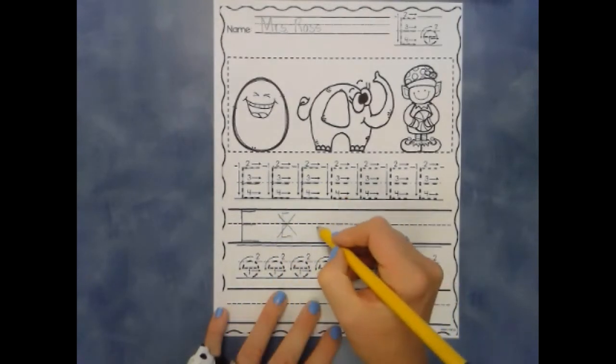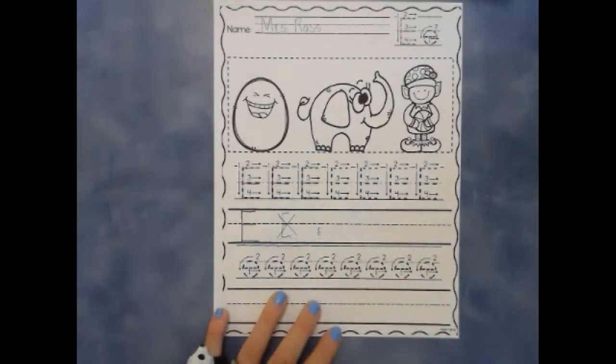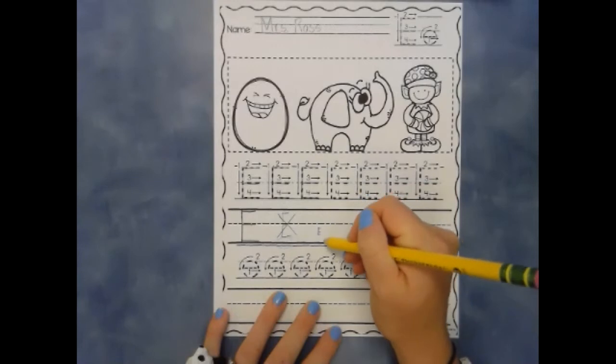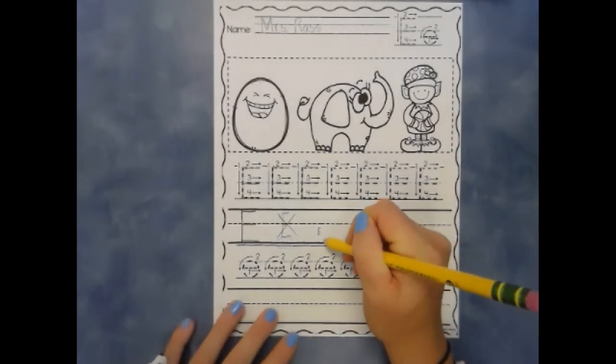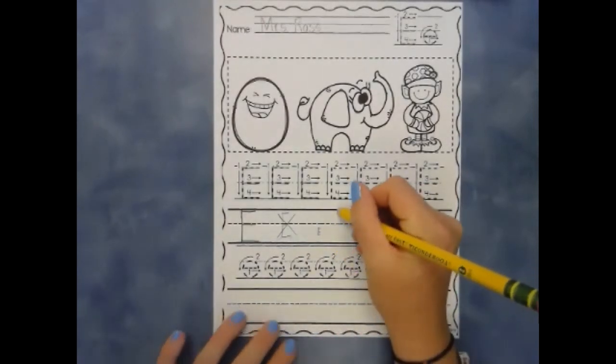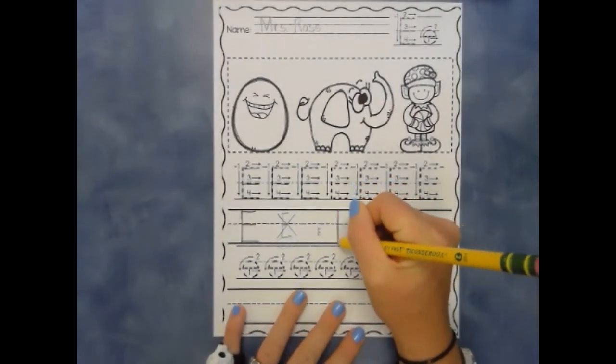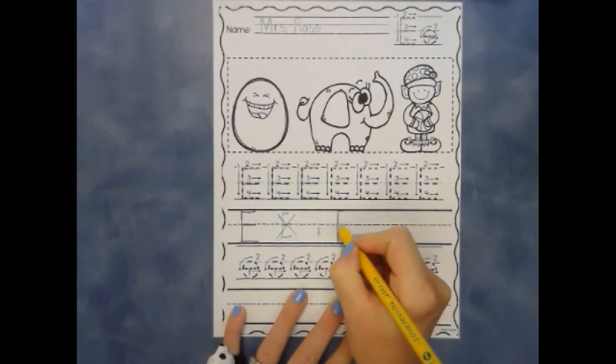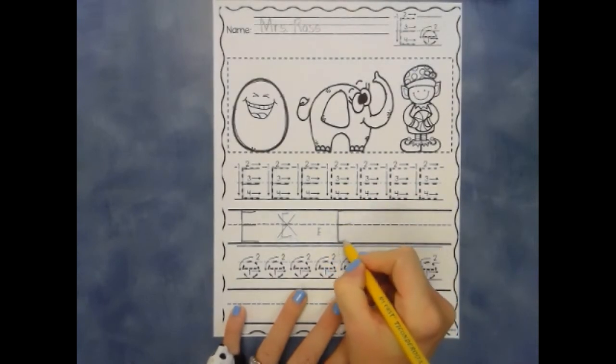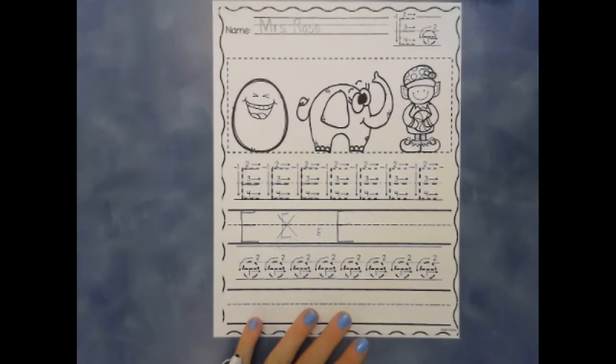Also, we don't want your E to be super small. We don't want to shrink our E. Make sure our E goes from the top all the way to the bottom. Now we are going to try one more nice one just so that we end it on a good E. So from the sky to the grass, line across the sky, line across the horizon, and line across the grass.